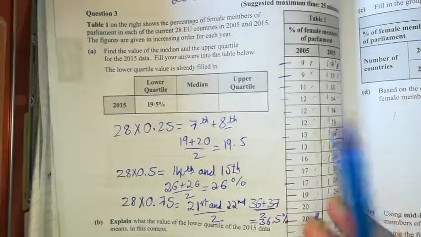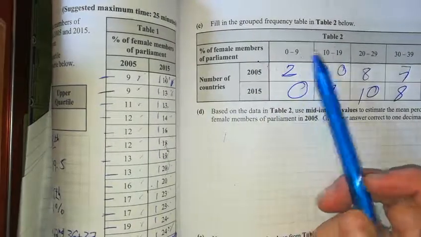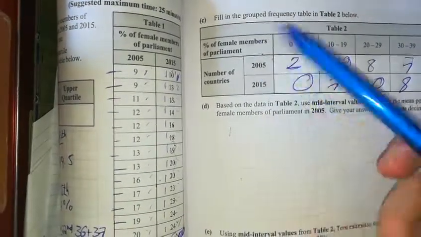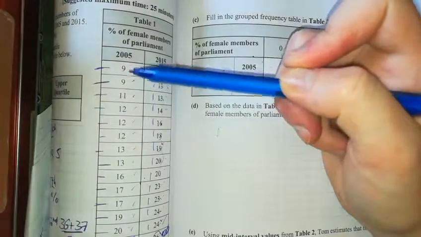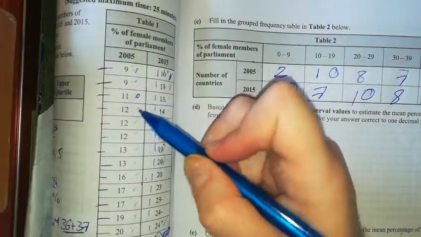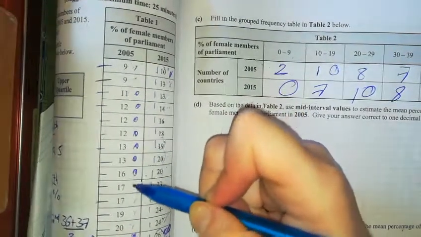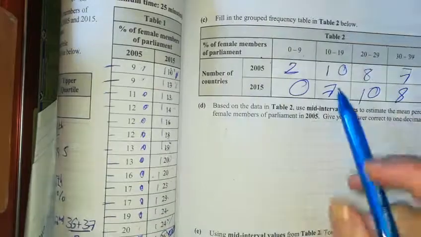So firstly, if I want to get the percentage of female members that were in 0 to 9% in 2005. So 0 to 9, there's only 2 of them, so 2 goes here. From 10 to 19, there's 1, 2, 3, 4, 5, 6, 7, 8, 9, 10. So there's 10 in here.